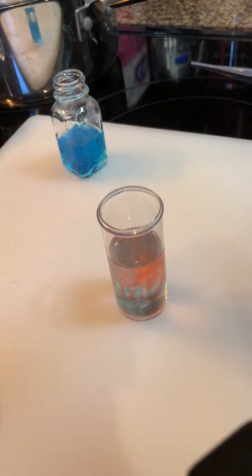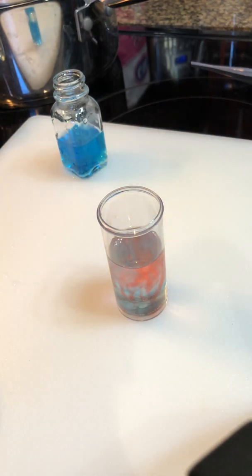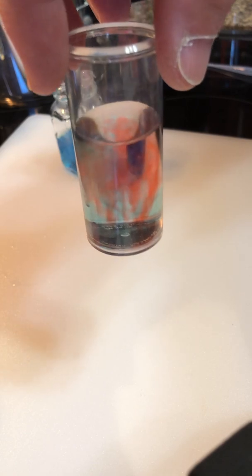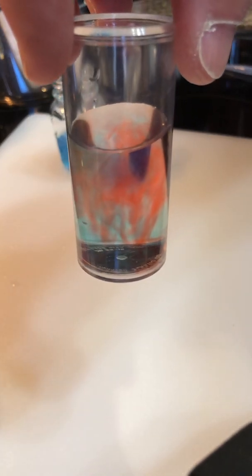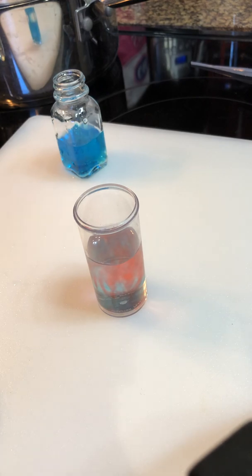Well, it's been 5 minutes, and you can see that there are no longer any clear, distinct layers in our vial. It's quite interesting. I think it's really pretty, actually. You can see that the red water has fallen into the clear water in these little thread-like strands. Maybe it's starting to move into the blue water, the porta potty water, on the bottom.